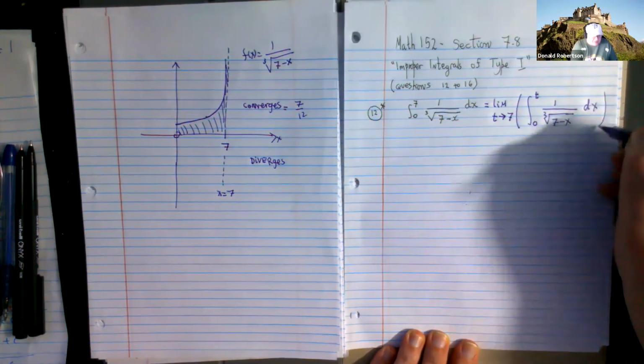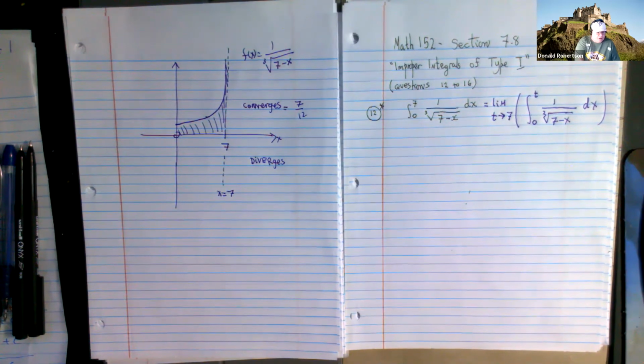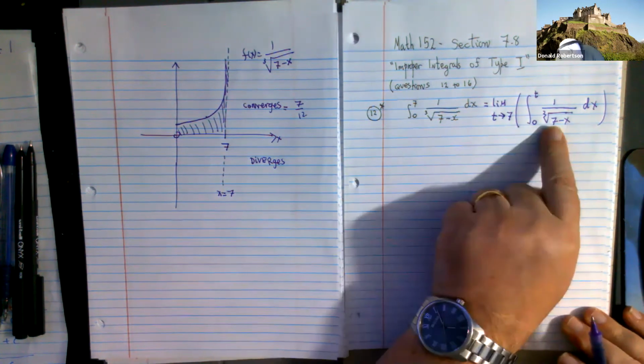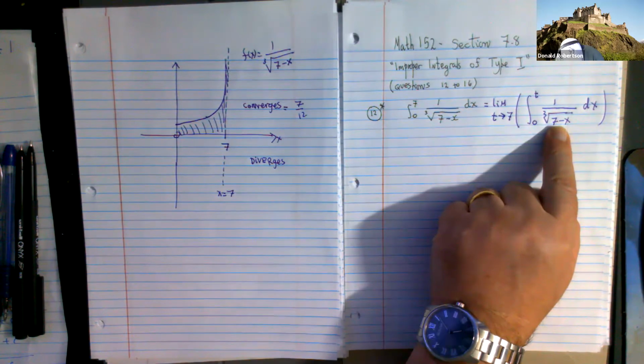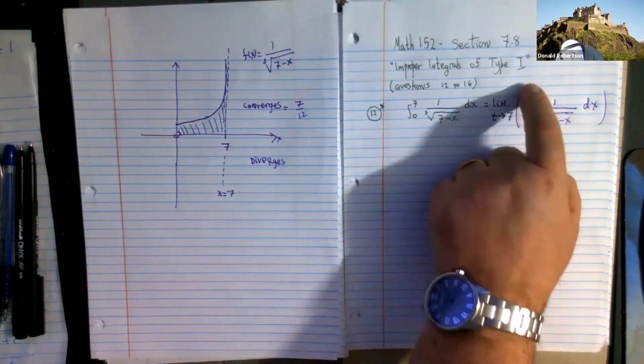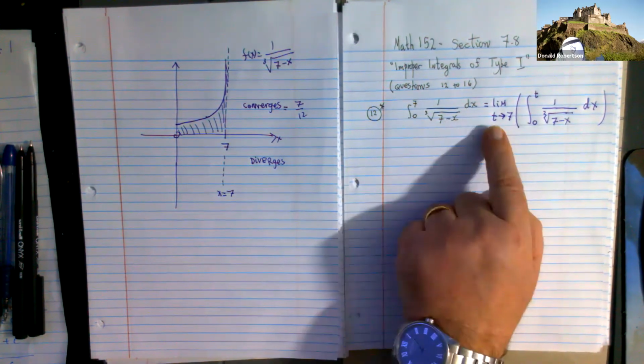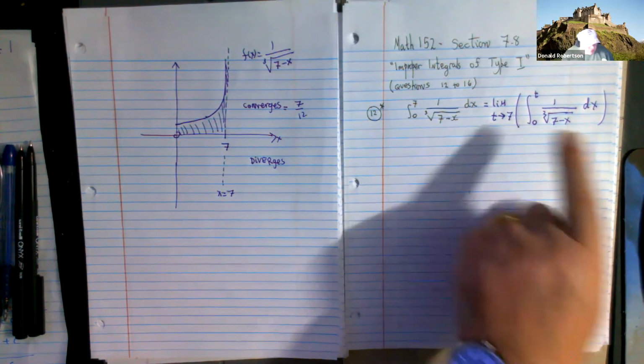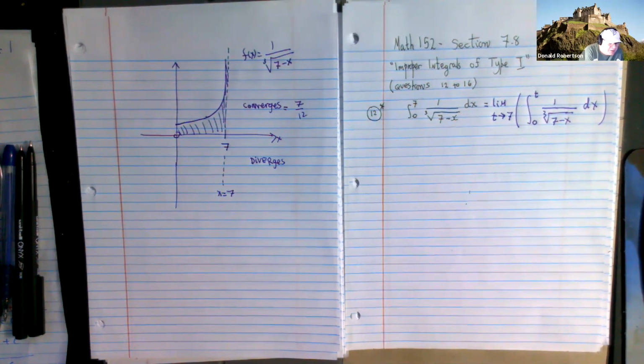Isn't that very, very similar to what you did last week? Except you'd say the limit is t tends to infinity, right? Because it was an infinite limit. So we're going to calculate this guy. We're going to plug x equals 0 in, x equals t. We're then going to make t become 7. And sometimes the answer is going to be 4/9, in which case it converges. And sometimes the answer is going to be infinity, in which case it diverges.